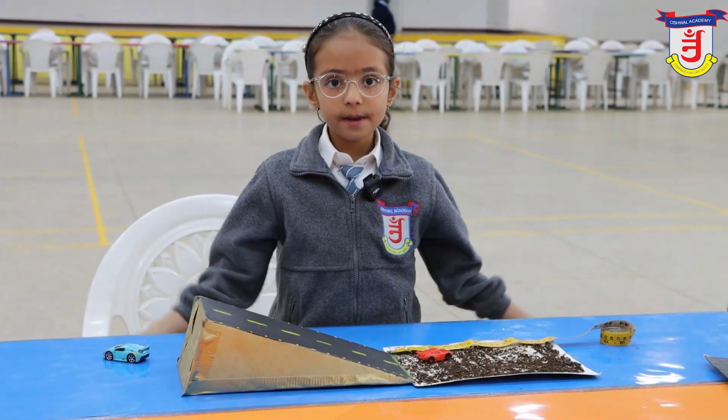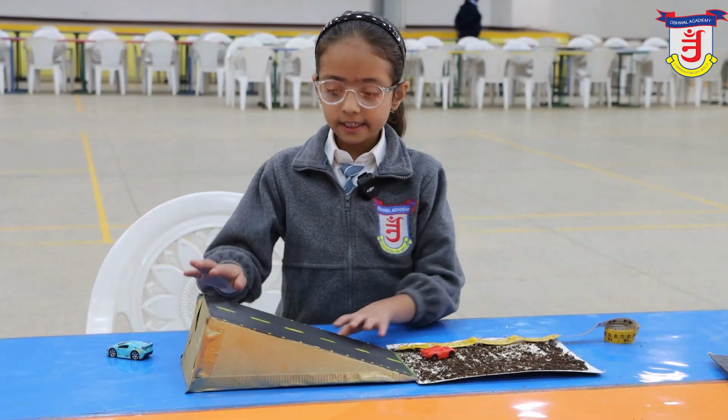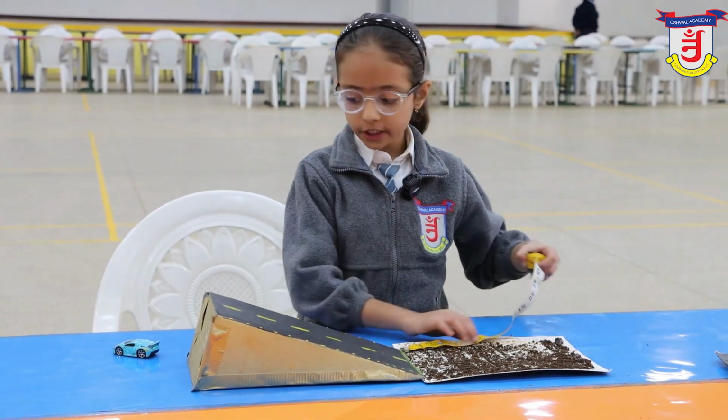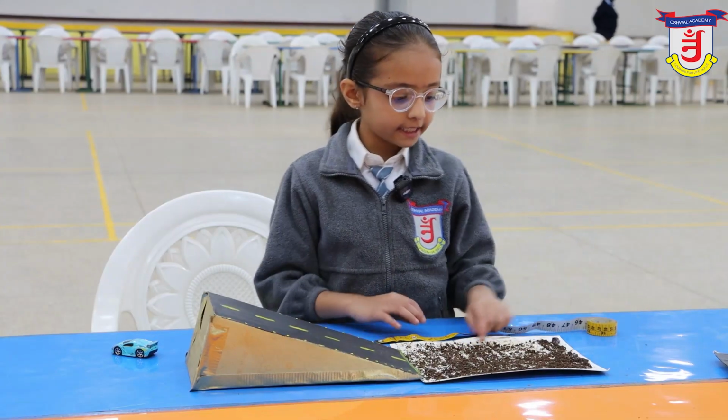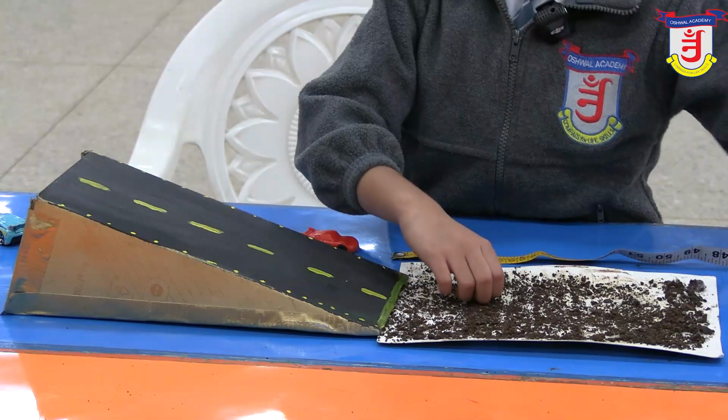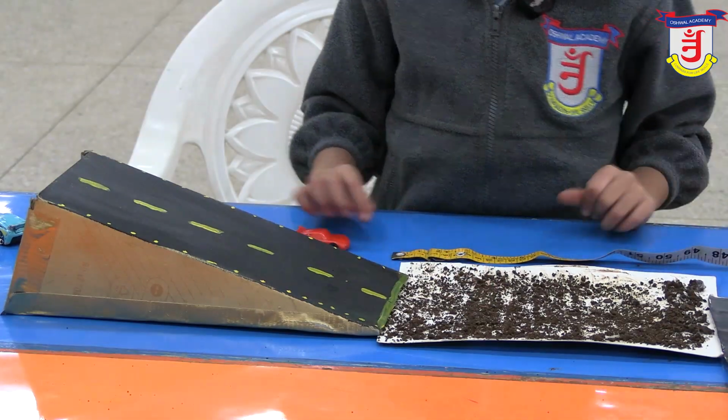To make the experiment fair, I used the same height of the ramp, same car, and same measuring tape, and the only difference is the surface. The rough surface is not the same as the smooth surface.